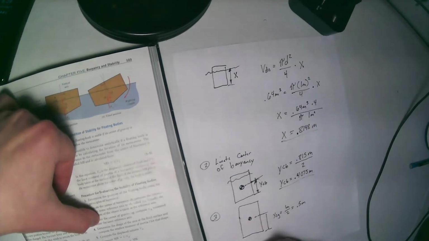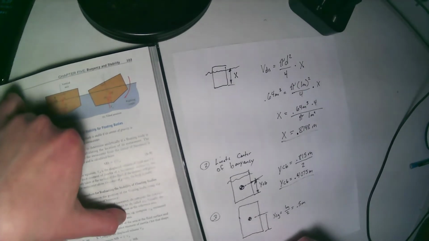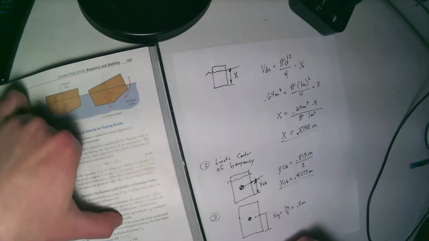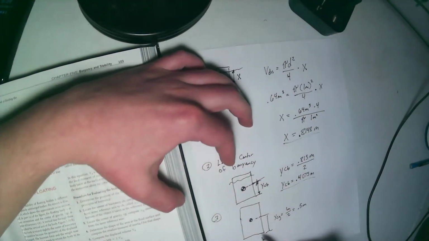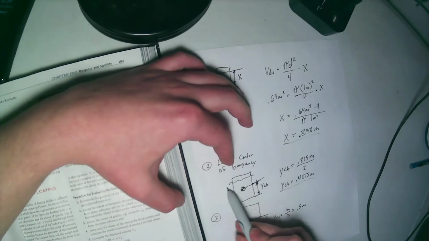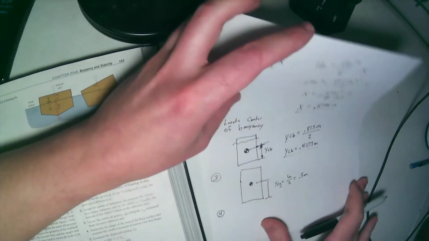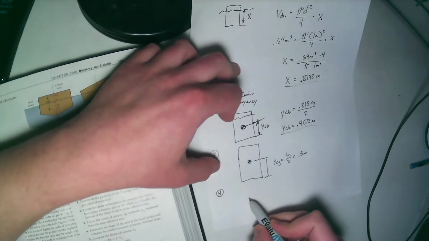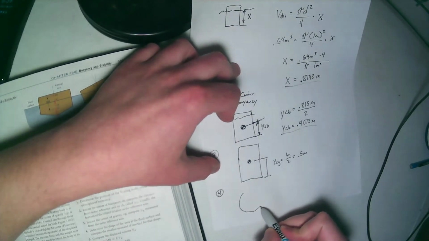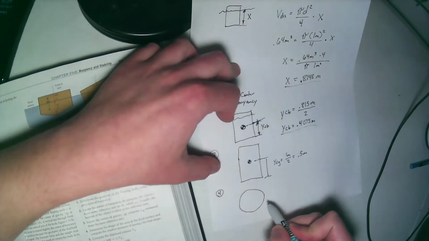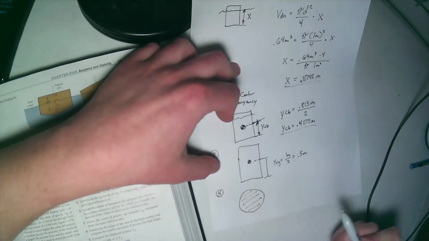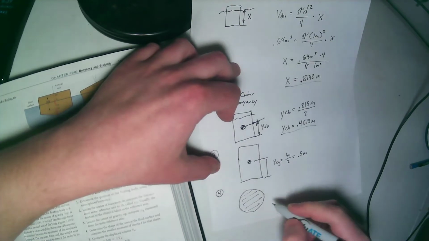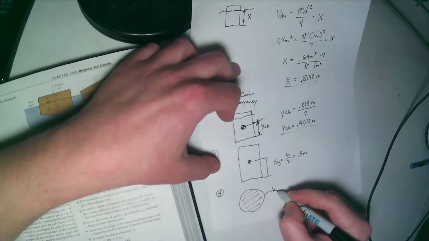Part 4 here. Determine the shape of the area at the fluid surface and compute the smallest moment of inertia for that shape. Well, if we cut this shape at the surface here, what are we gonna see? Cutting it at the surface, I'm gonna see a circle, right? So we end up getting a circle here, and we have 1 meter in diameter.